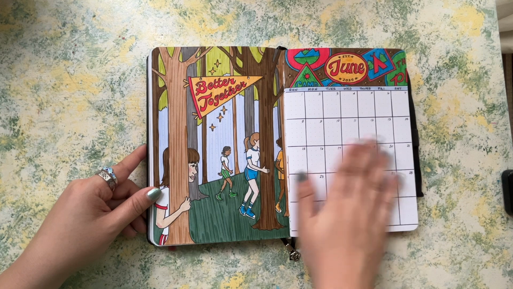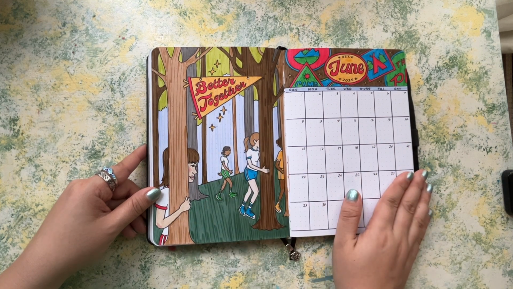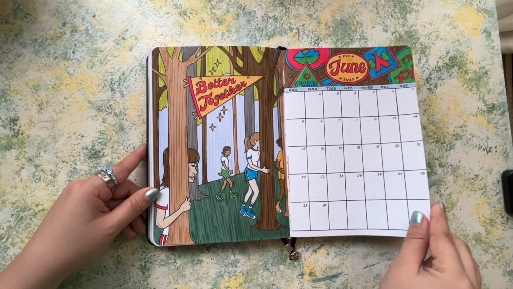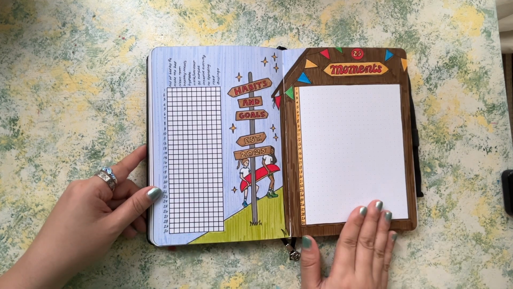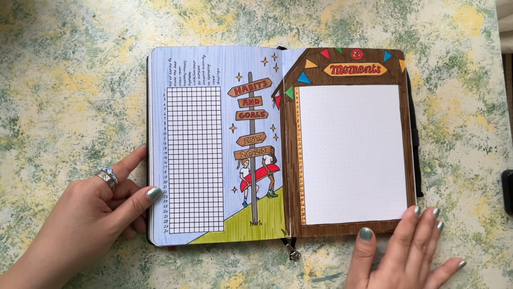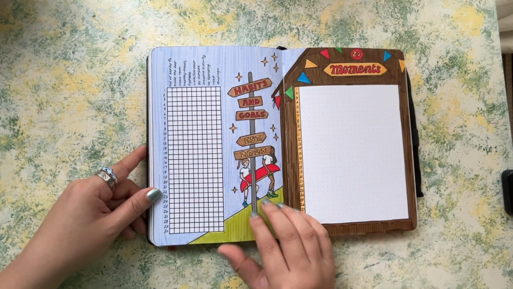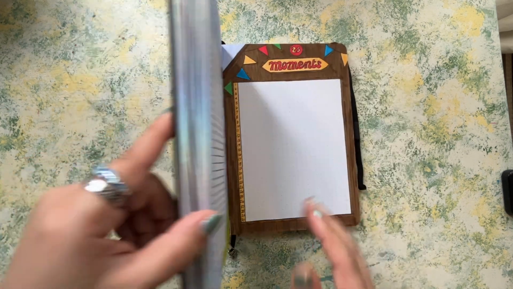Here is my illustration page and my calendar page. I love all of my little characters here. They look so cute in their matching outfits. And I actually think this is my favorite page. This is my habit tracker and my moments page. I feel like this style is just so cute and so homey and nostalgic, which I love. And that is June.